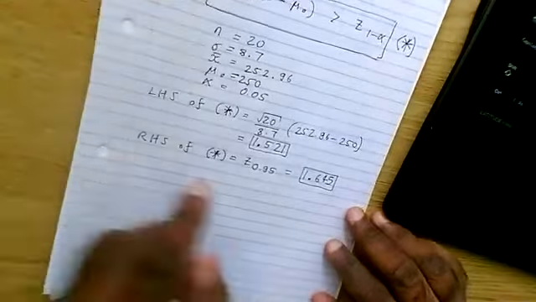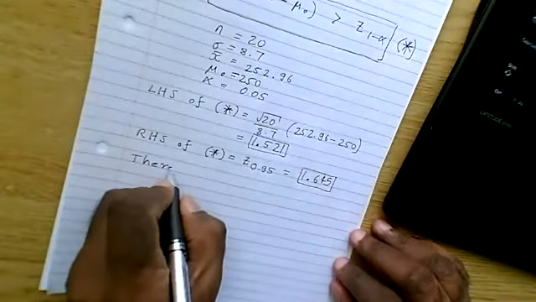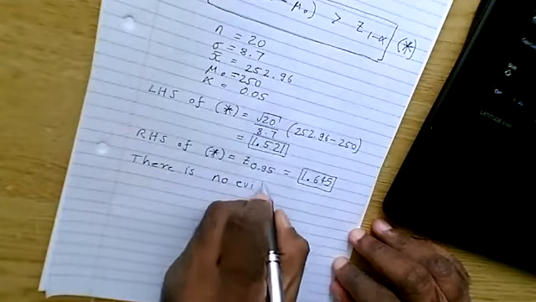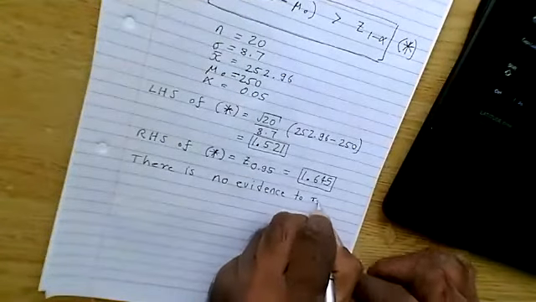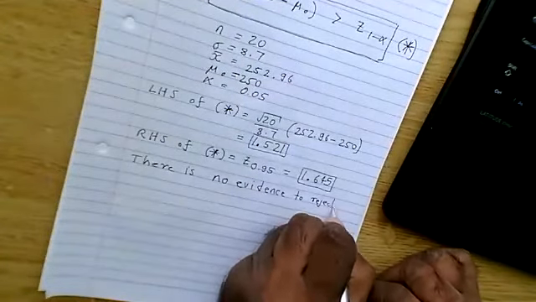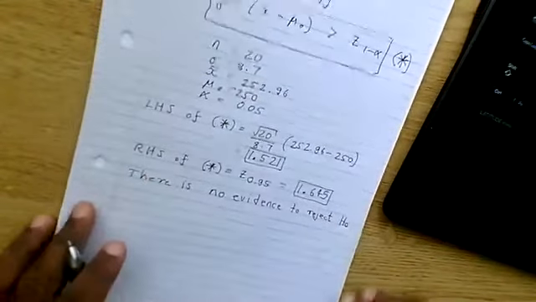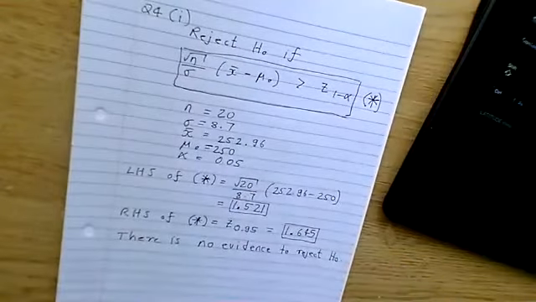So the conclusion, once again, is that there is no evidence to reject the null hypothesis. This is part one of question 4. Are you guys okay with this?